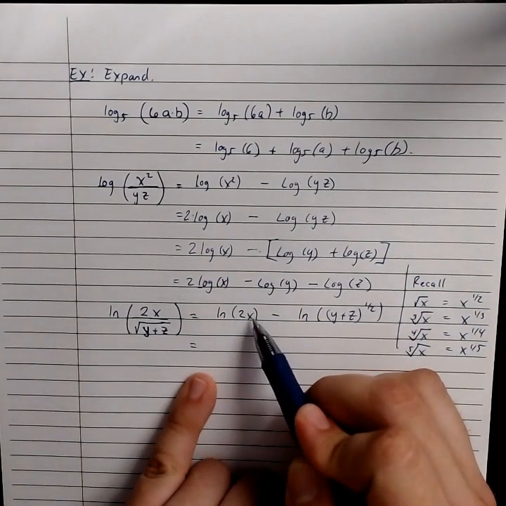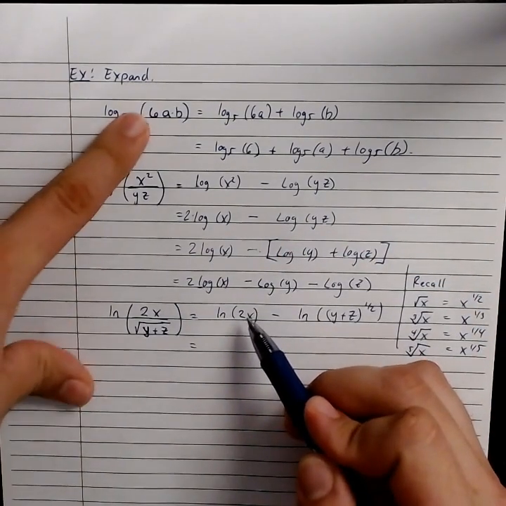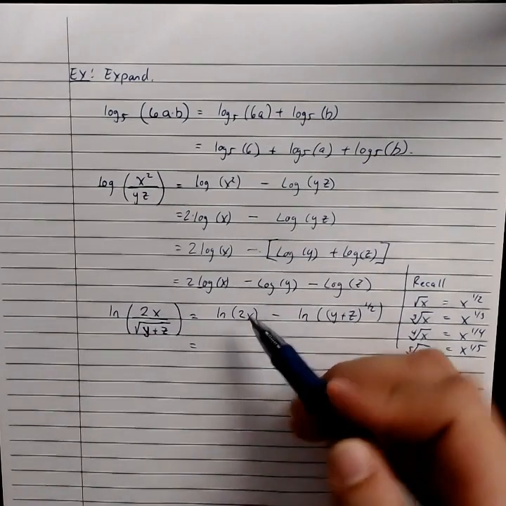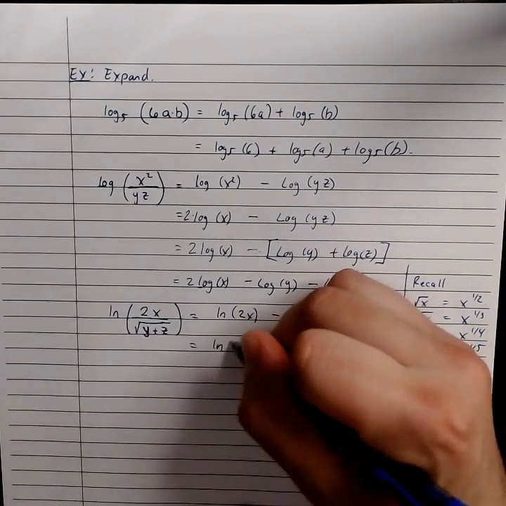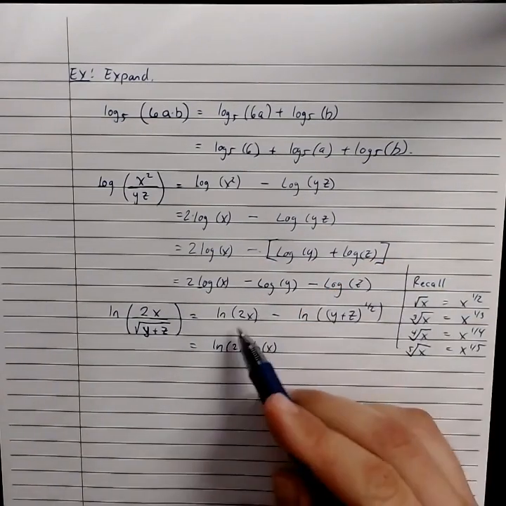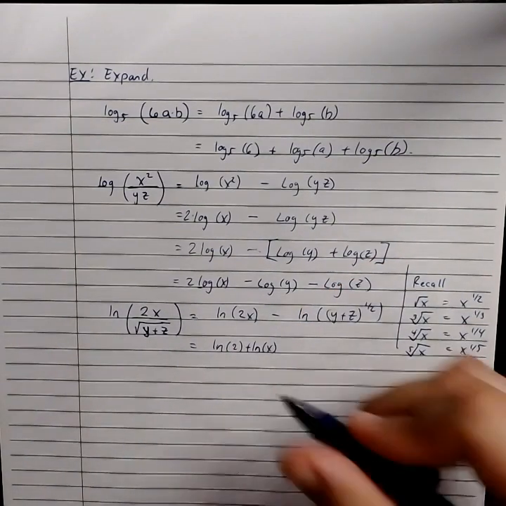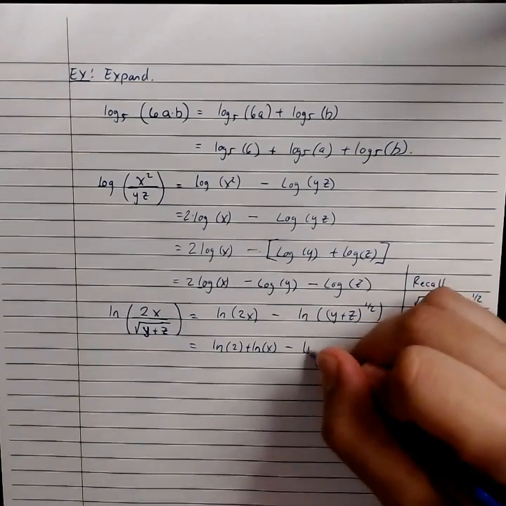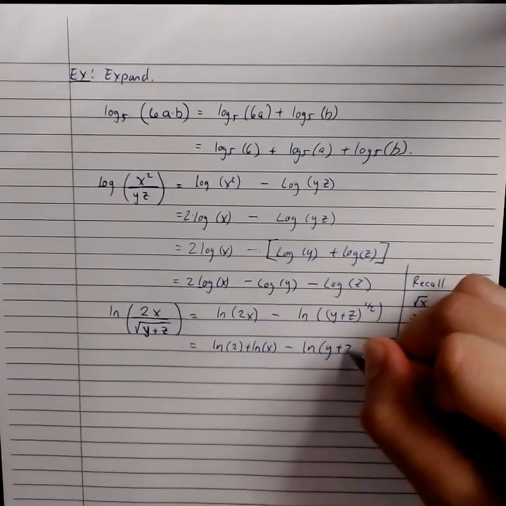So let's continue on here. The natural log of 2x. Okay, well, that's just like the very first one. That's 2 times x. So I can write that as the natural log of 2 plus the natural log of x. All right. Product separates as a sum. No big deal there. And now let me just rewrite that the way it is.